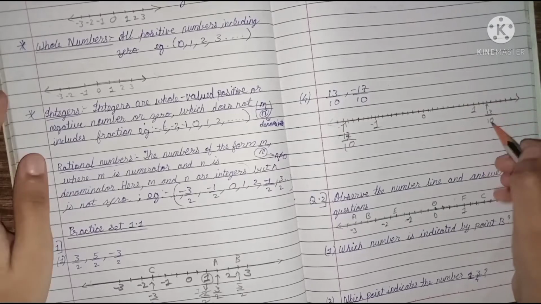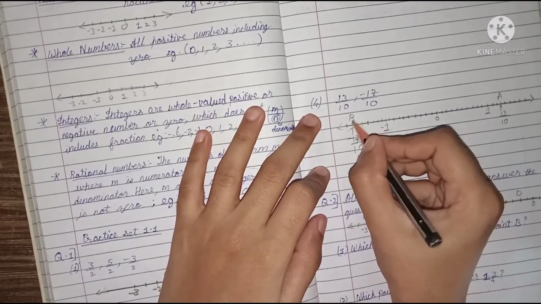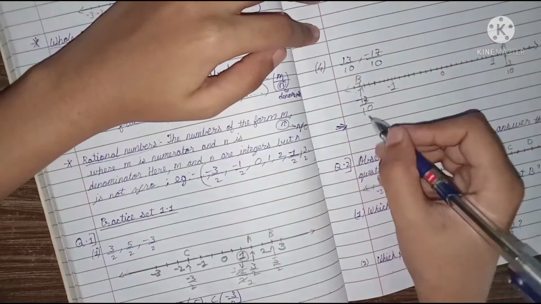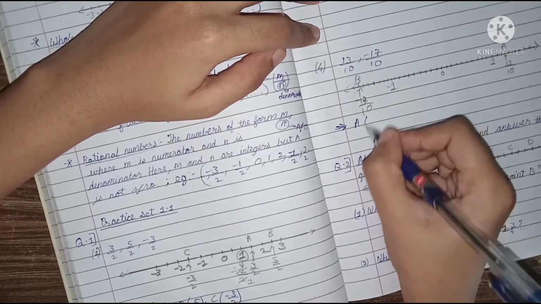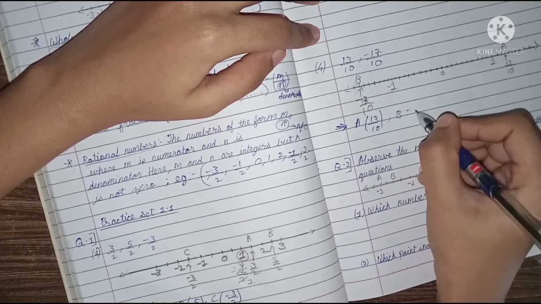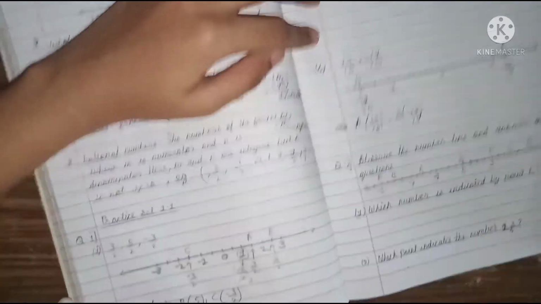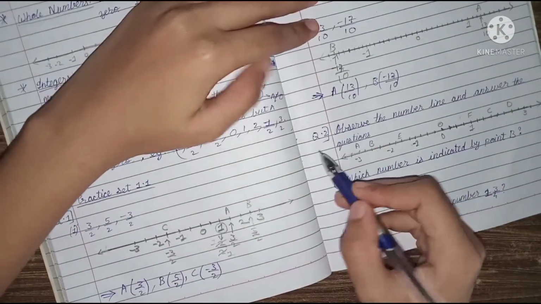We will name 13 by 10 as point A and minus 17 by 10 as point B. So in the final solution we have to write: point A is 13 by 10 and point B is minus 17 upon 10. Now further moving on to the next question, that is question number 2.